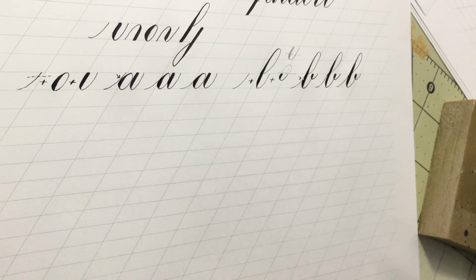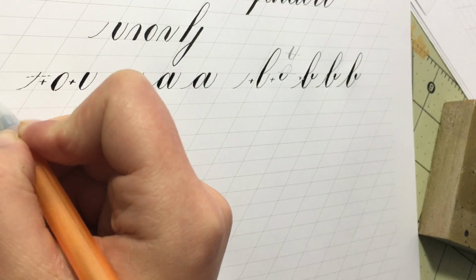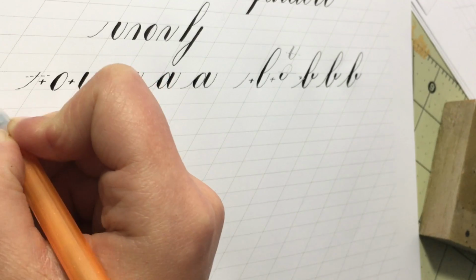So I haven't been doing a great job of baseline, header line. This is the X height.